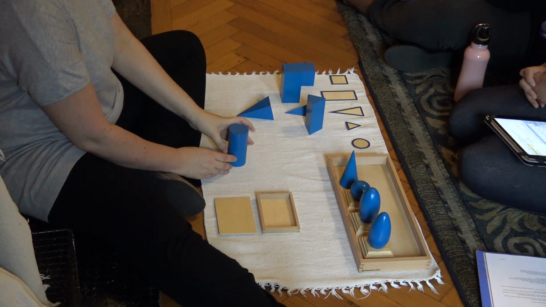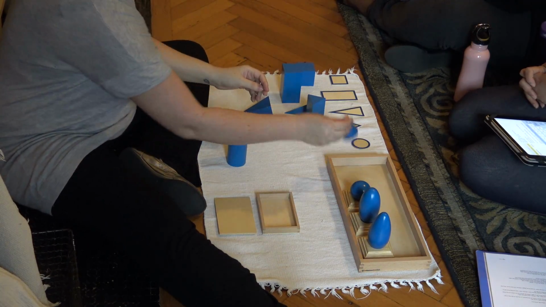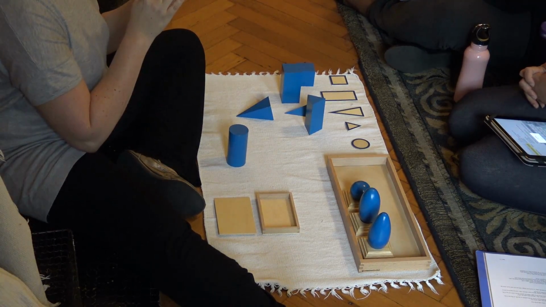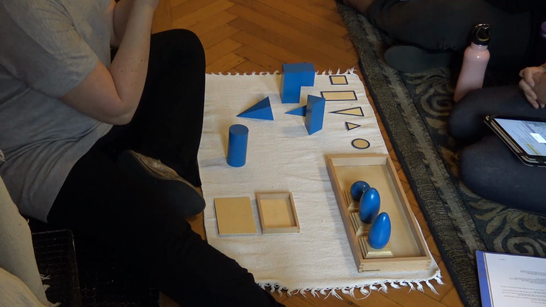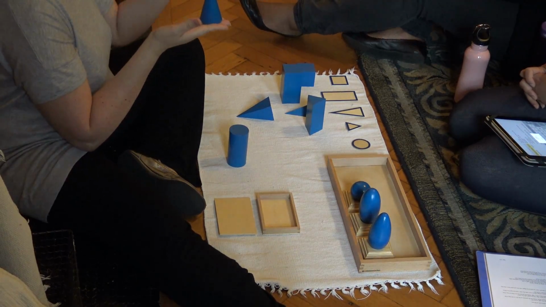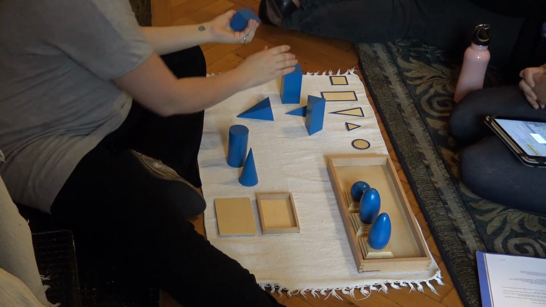They may tell you what it looks like. Oh yeah, this looks like an ice cream cone. Yes, it is the same shape as the cone that you might have ice cream from. We call it a cone. Its name is cone, however you want to say that. Go back to that.